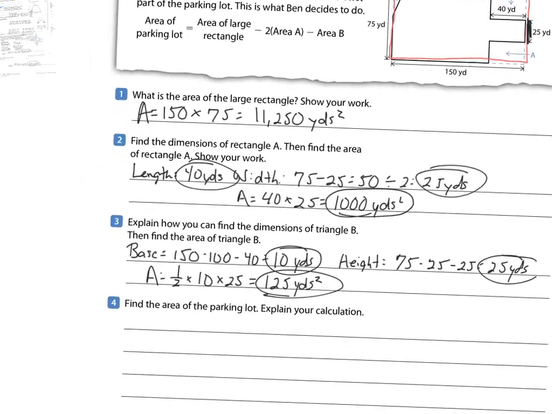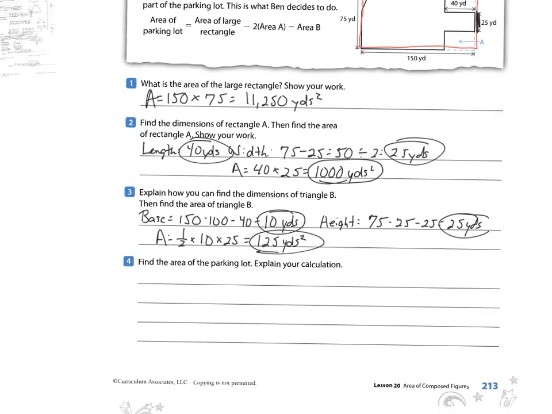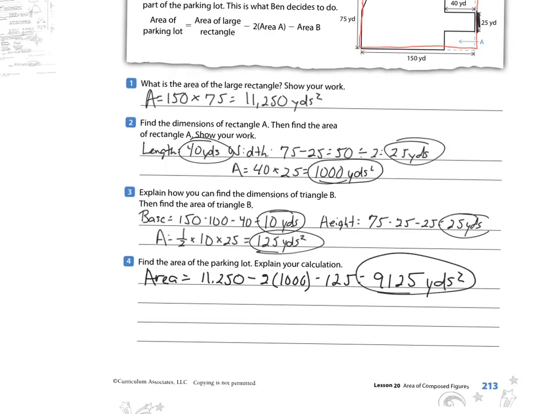Okay, number 4 then says find the area of the parking lot. Explain your calculation. Well, the area of the parking lot is going to equal 11,250. That's the total area of that large rectangle minus 2 times 1,000. I'm multiplying 1,000 times 2 because there are 2 rectangle A's up above, minus the area of the triangle, which is 125, which comes out to equal 9,125 square yards.